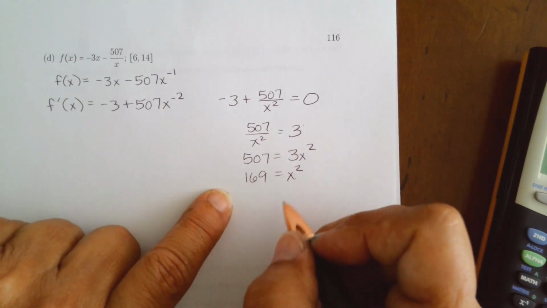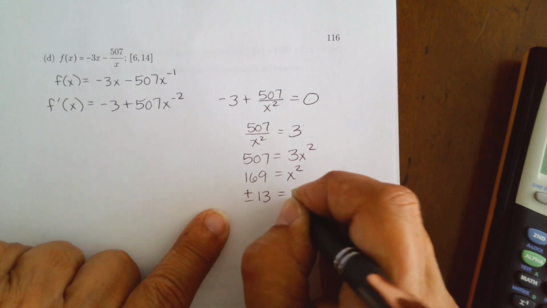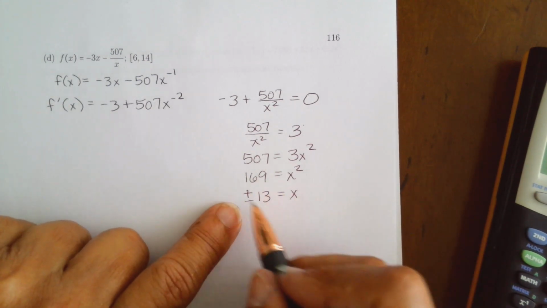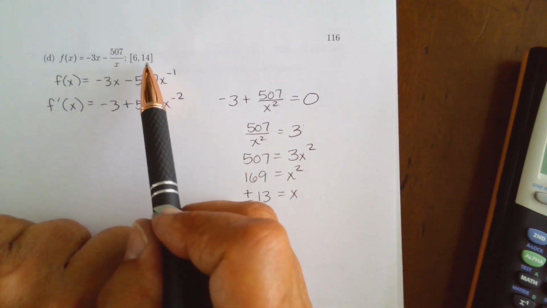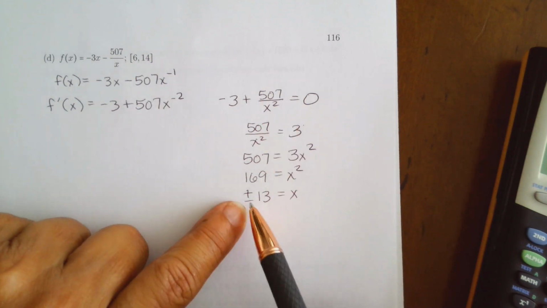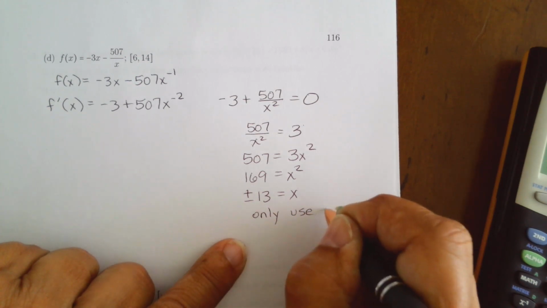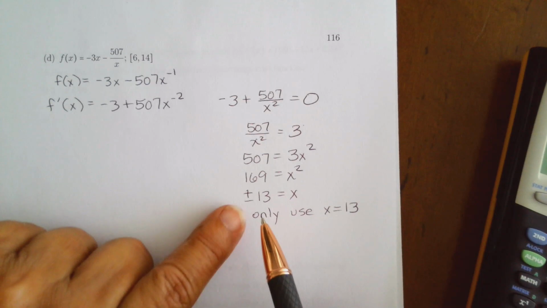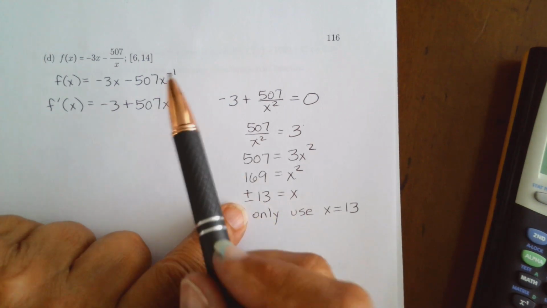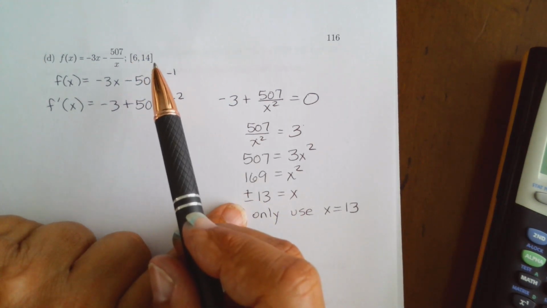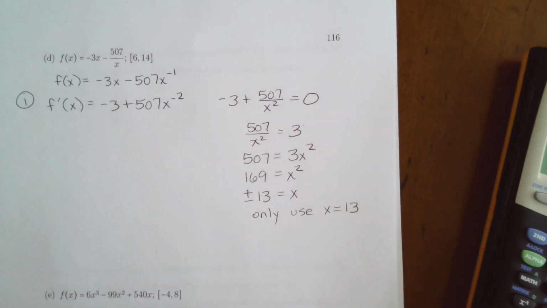And then I'm going to take the square root of 169. Well, the square root of 169 is a positive or a negative 13, right? Both of those work. So I got two critical numbers, positive 13, negative 13. But my interval is only 6 to 14. So negative 13 is not in that interval. So I'm only going to use x equals 13, okay? If my interval was from negative 20 to 14, then I would use both of those. But for this problem, I only care about the numbers between 6 and 14. So I'm only going to use 13. All right, so that was all step 1.